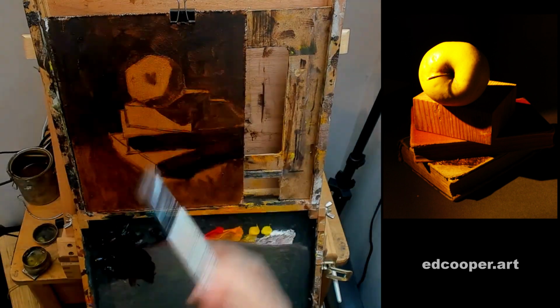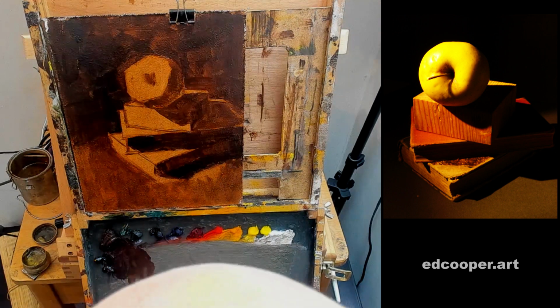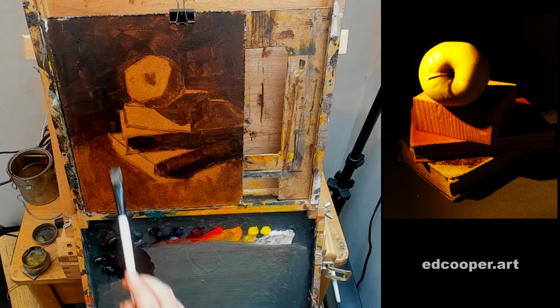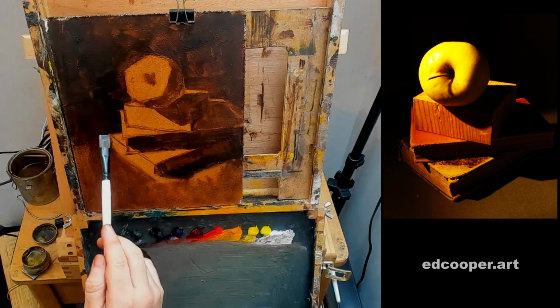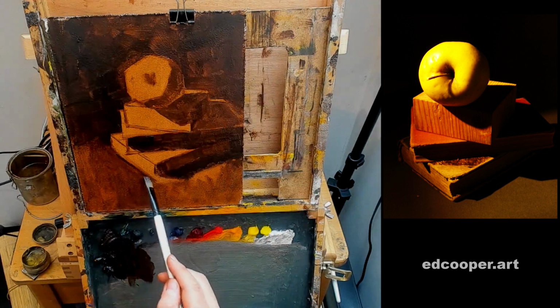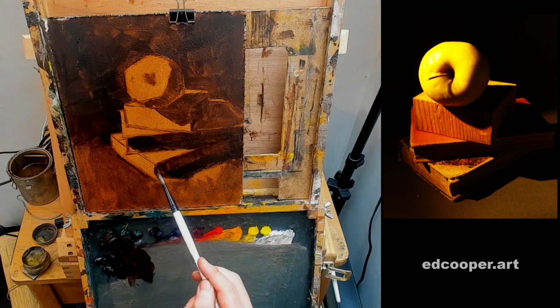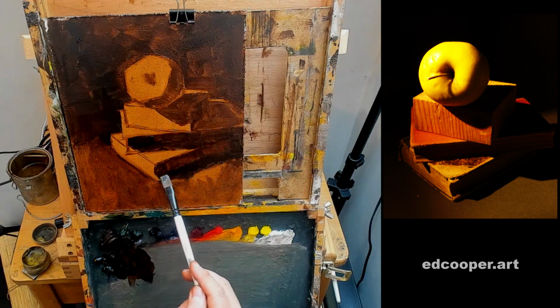Going a bit darker there. And as you'll see, as the painting goes on, having got the initial darks established, I like to go in and tweak that a bit later. But for the beginning of the painting, this is what I'd suggest. It also helps you avoid the tendency to spend too long on one particular area at the beginning, which can be a problem. You can get bogged down in detail.